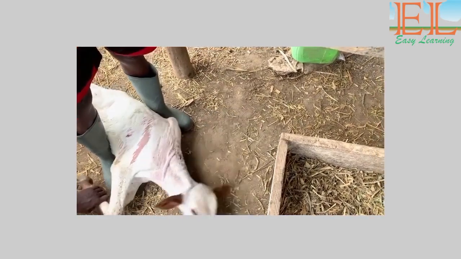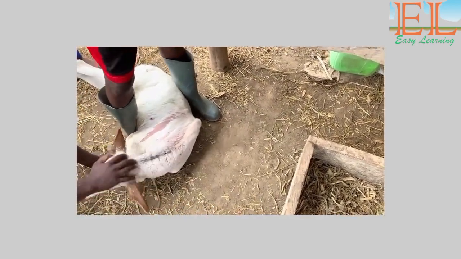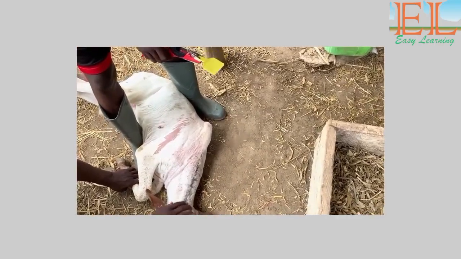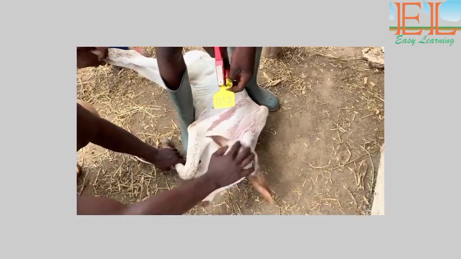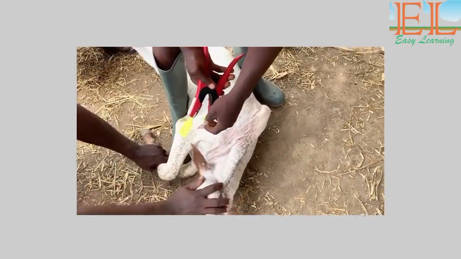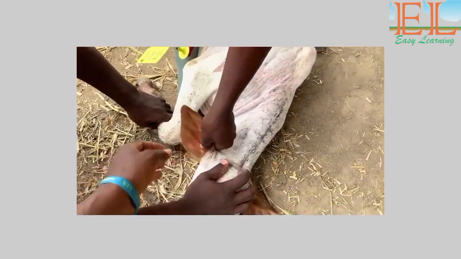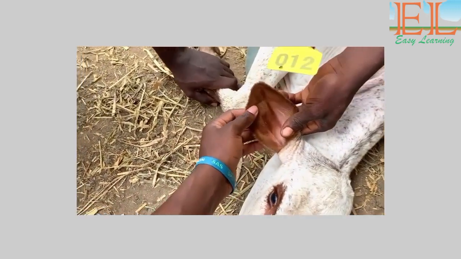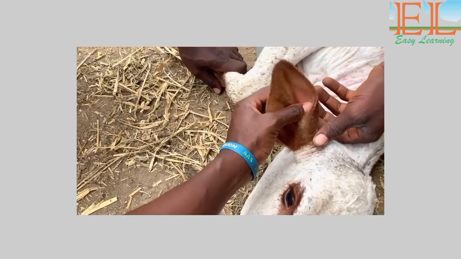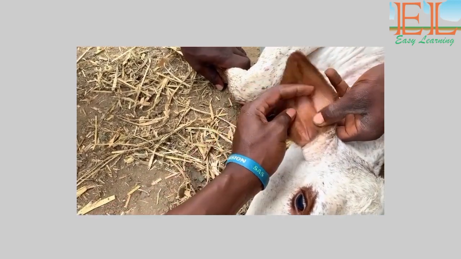I'm not saying this is the only way to do it, but we normally do it after 3 weeks, so it depends on you. So as you can see how he's fixed it, we are tagging him number 12, and when you're tagging, you just don't tag anywhere in the ear. If you look at this ear, you could see there is a vein here, there is a vein here. You want to be able to tag in between the veins, right?